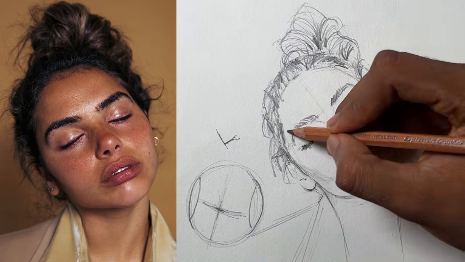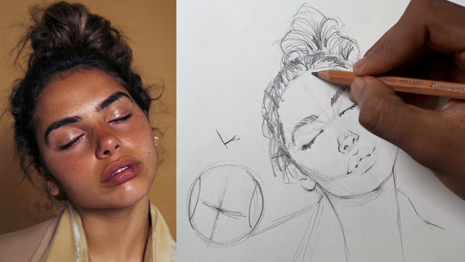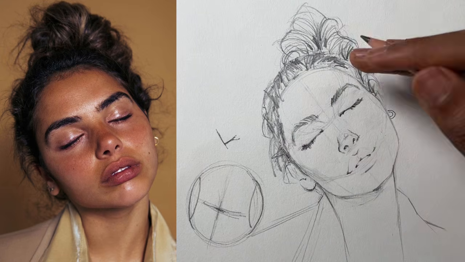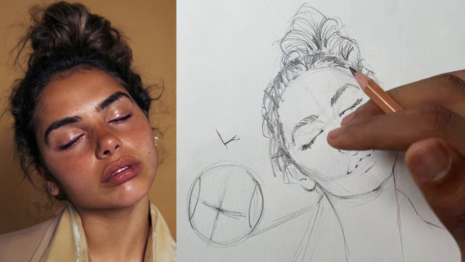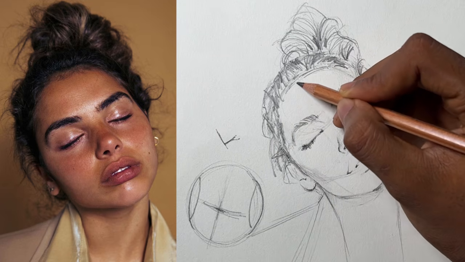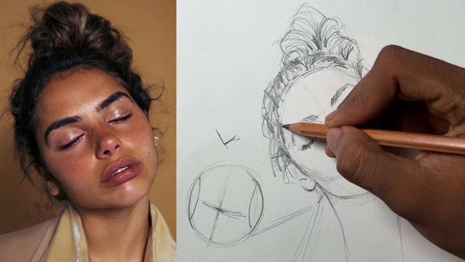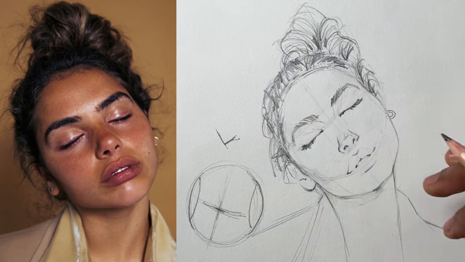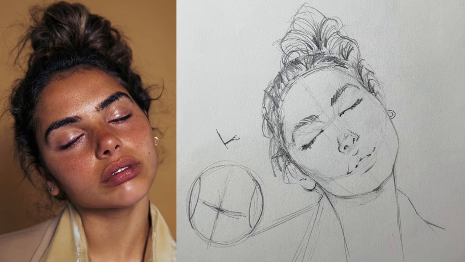If you draw a curve, a circle, it can be like this. Now this area is going to be a little bit shaded. Okay, here you have it. This is how to draw this reference photo.